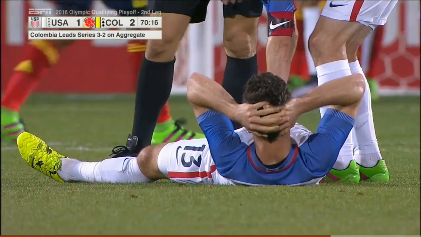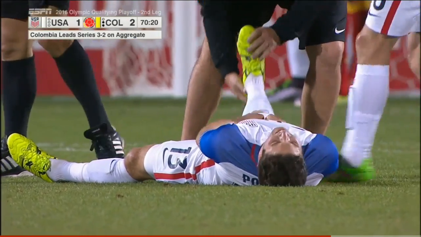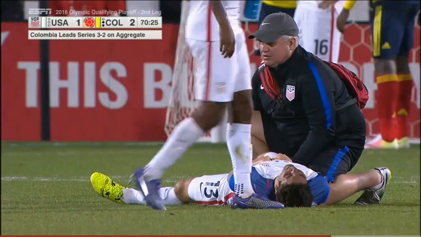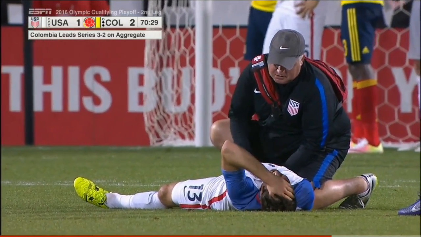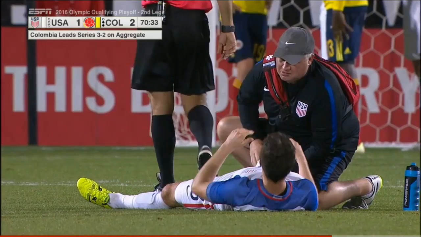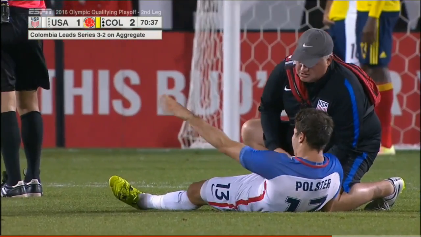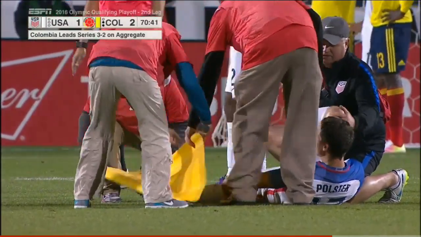Remember, Andy Herzog has used all 3 of his substitutions already, so they will be hoping and praying that it's no more than cramp. No sign of the magic spray coming out. Polster waving off the stretcher. He wants no part of that.